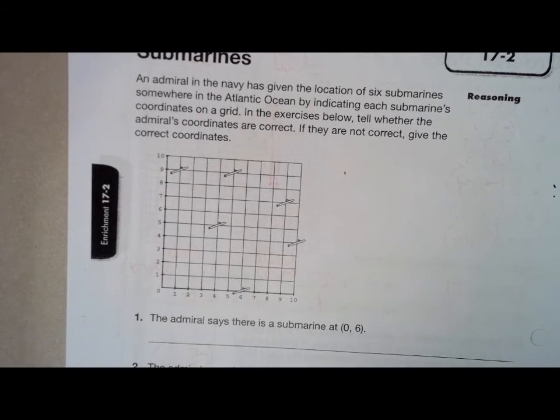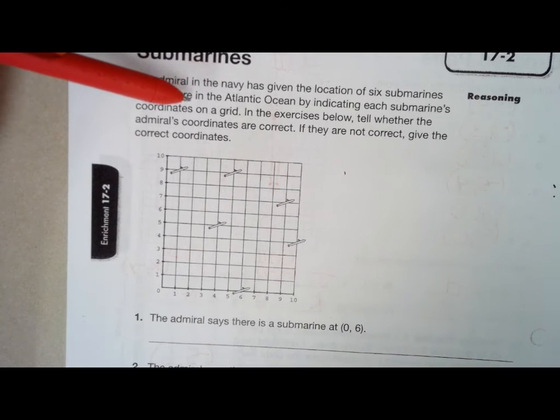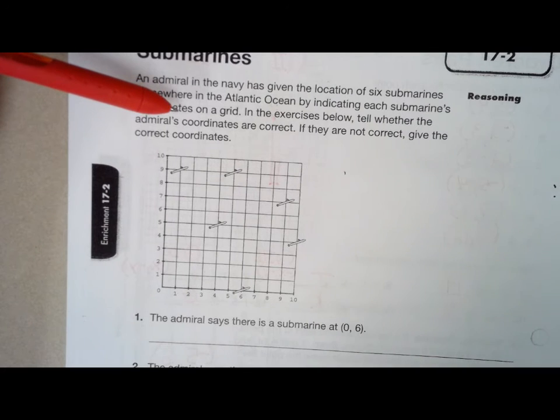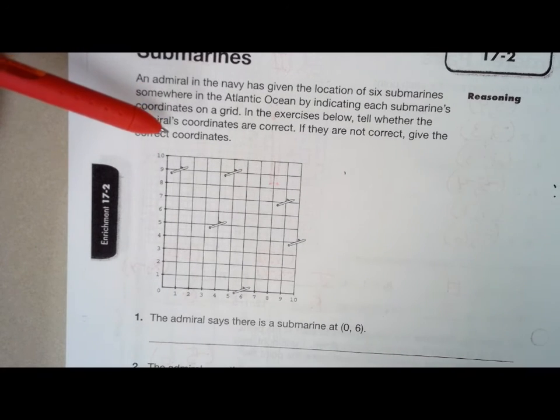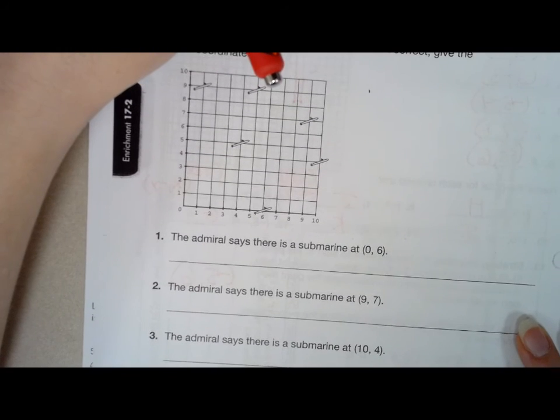test. So it says an admiral in the Navy has given the location of 6 submarines somewhere in the Atlantic Ocean by indicating each submarine's coordinates on a grid. In the exercise below, tell whether the admiral's coordinates are correct. If they are not correct, give the correct coordinates. So we're either going to say correct, or we're going to say not correct and correct it. So, let's see if we can fit them all on here.